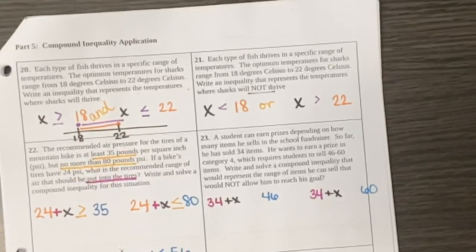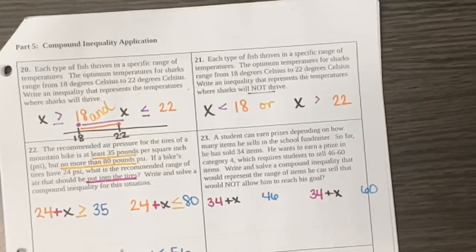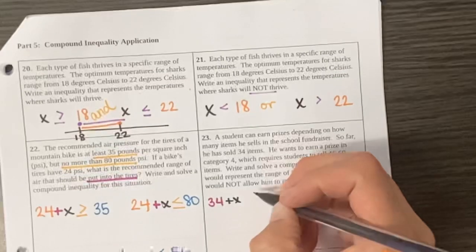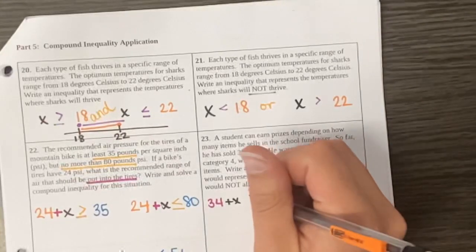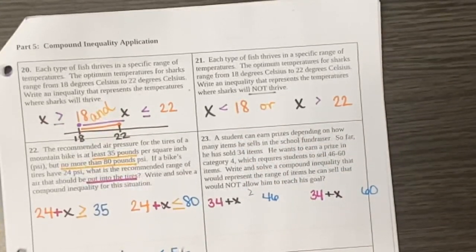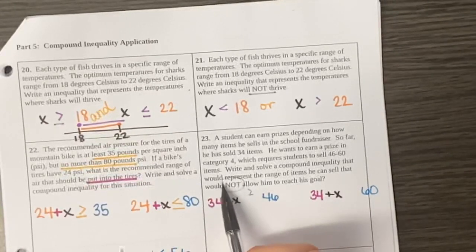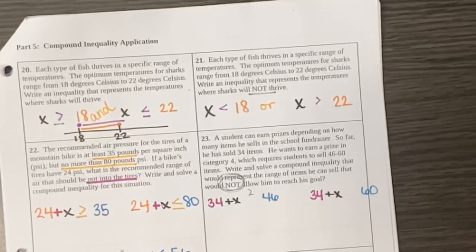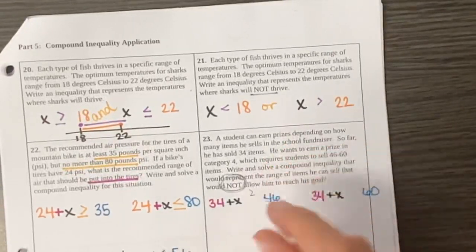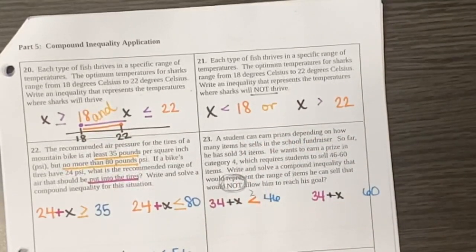So if we think about this, I'm going to grab a pencil so I can erase here in a second. If he wants in that category, more than 46 would be this. And if he got 46, then he would also win the prize. But that word right here is not. So it is easier to write the actual scenario and then go through and actually flip the sign. Since this was a greater than or equal to, my actual sign is going to be a less than.